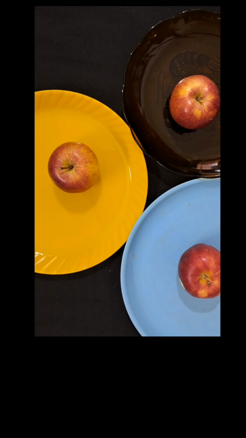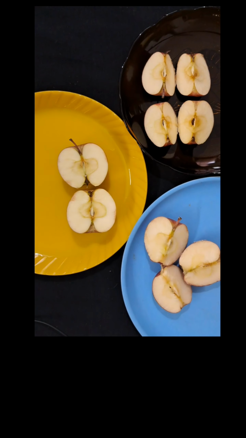Now I am going to cut the apple on the yellow plate into 2 pieces and the apple on the blue plate into 3 pieces and the apple on the glass plate into 4 pieces. Now you can see 2 pieces on the yellow plate and 3 pieces on the blue plate and 4 pieces on the glass plate.